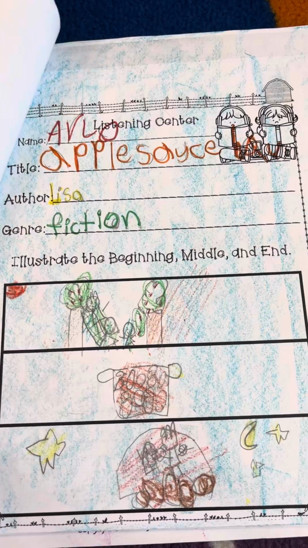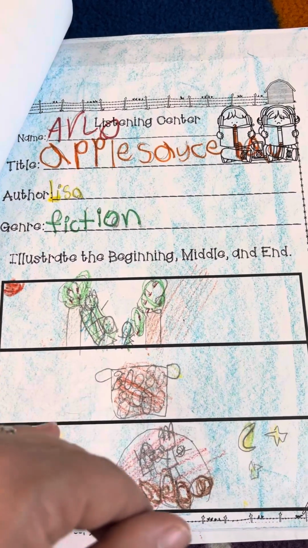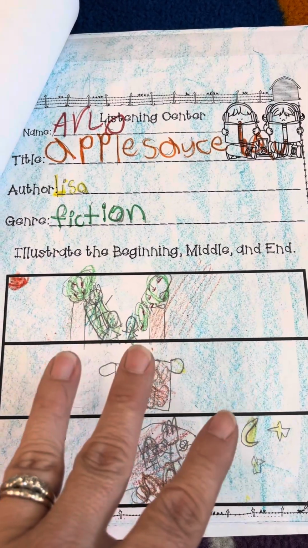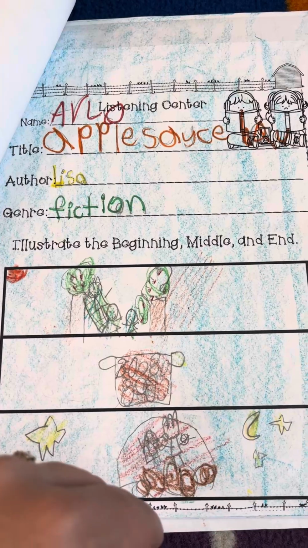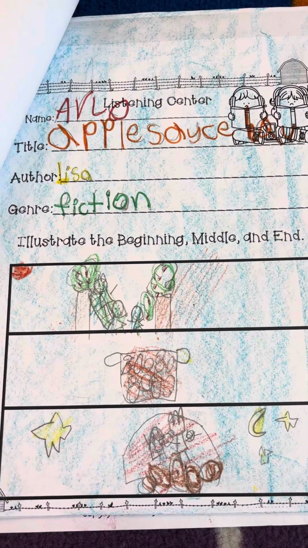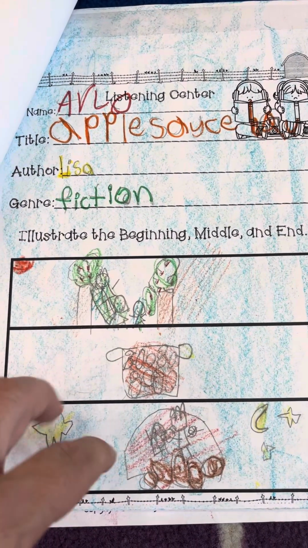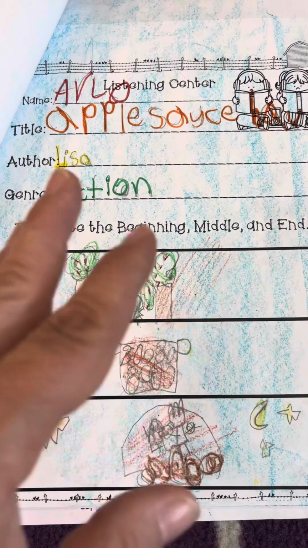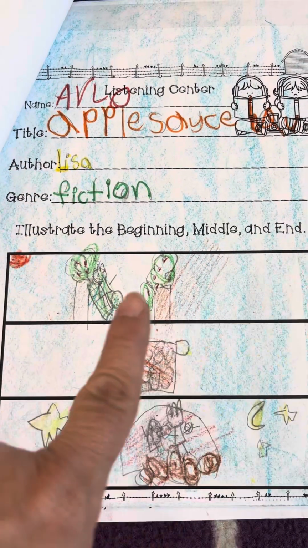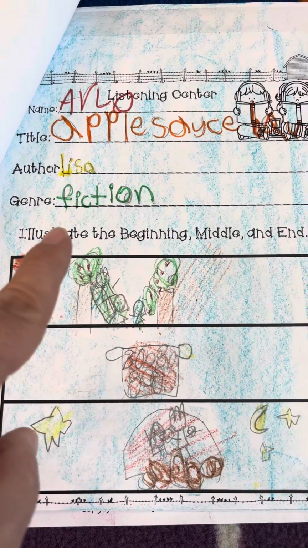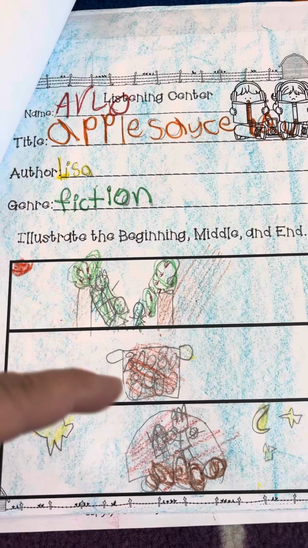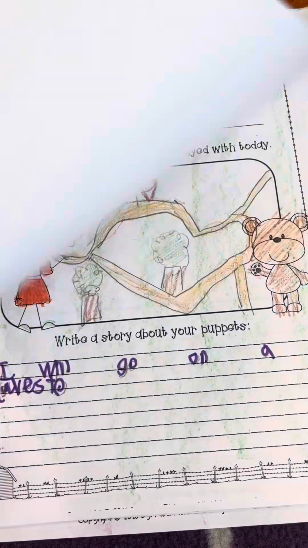This is the listening center. For the listening center, I have a QR code that they scan with the camera on their iPad. I recorded a video on Screencastify, so they can listen to the story. This one was called Applesauce Day. They write the title, the author, and the genre, then they illustrate the beginning, middle, and end of the story.